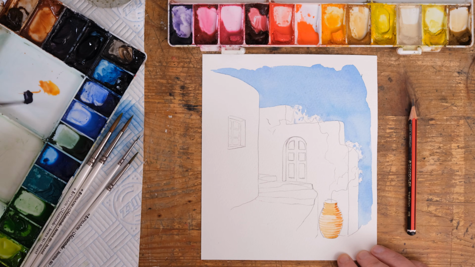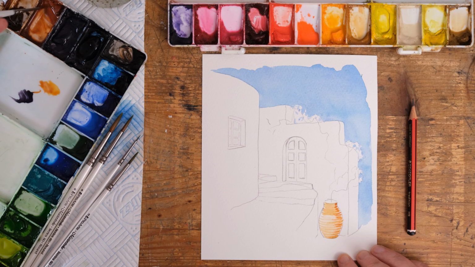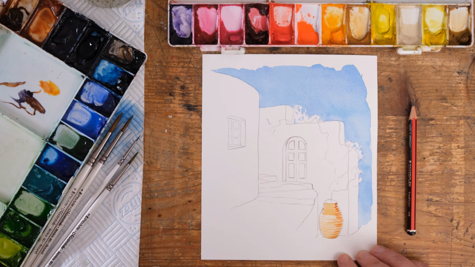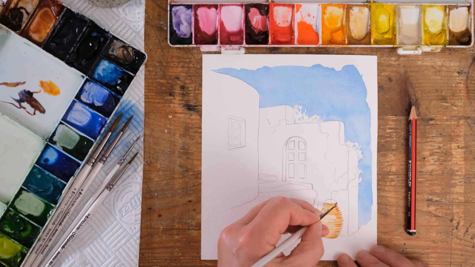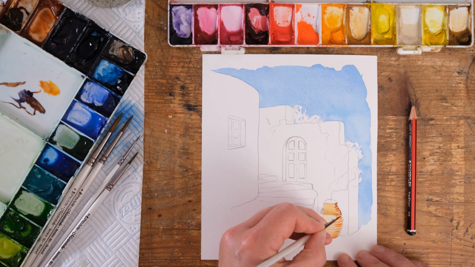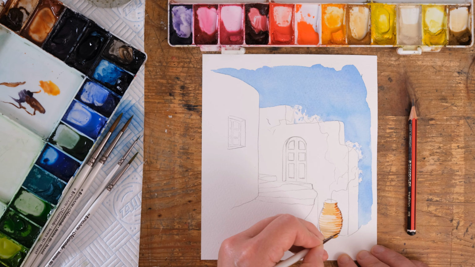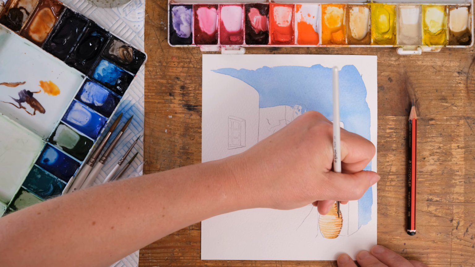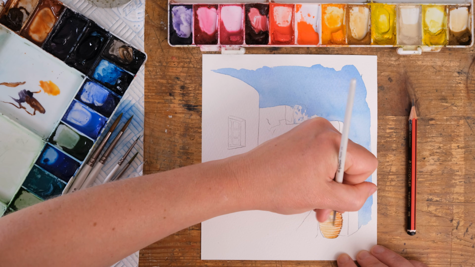Got some moon glow, that's very dark, giving it a nice slightly more defined edge there. I can just draw some of that colour in.